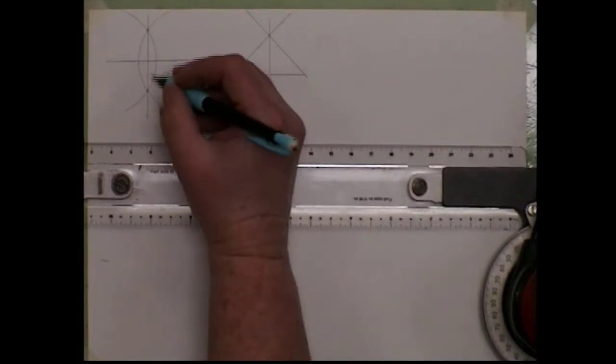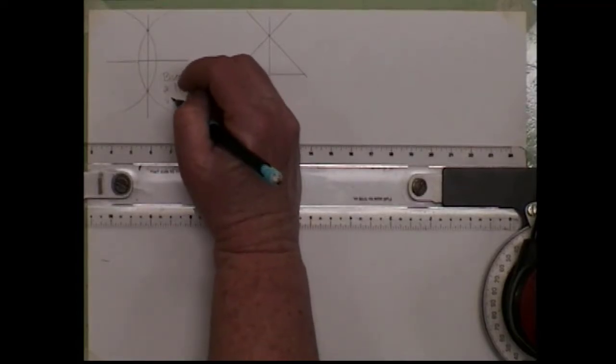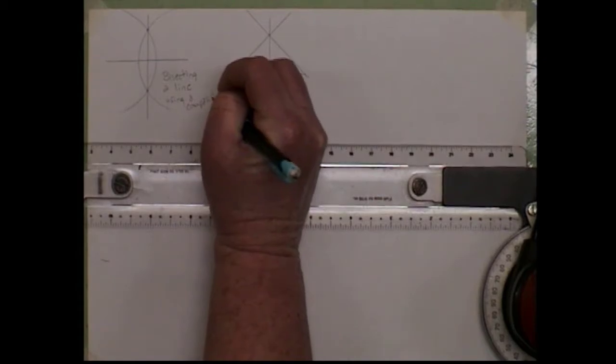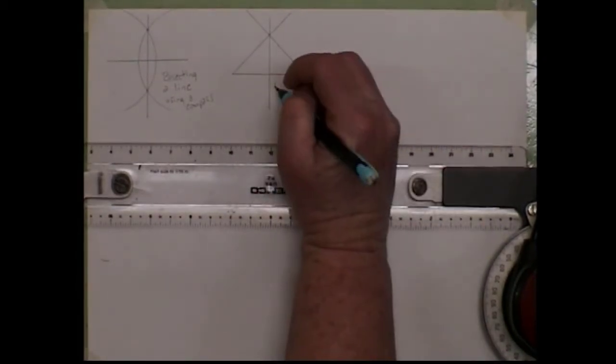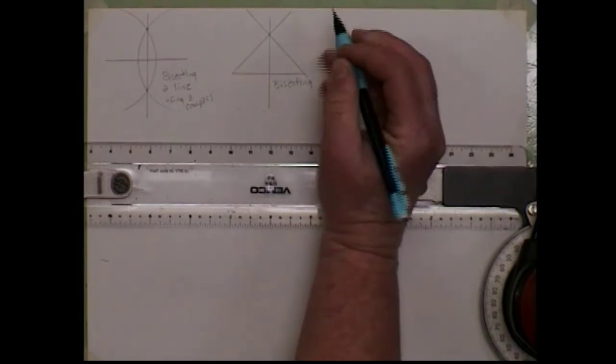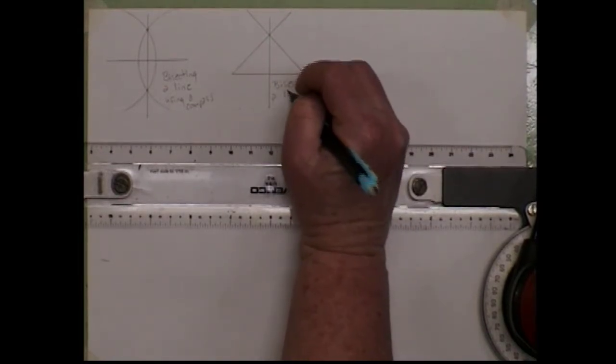So this is bisecting a line using a compass. And this is bisecting a line using 45-degree triangle.